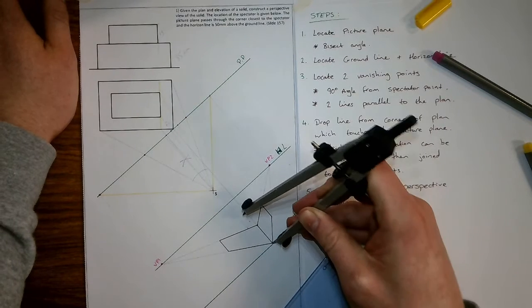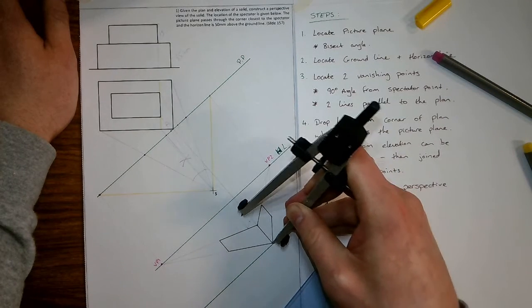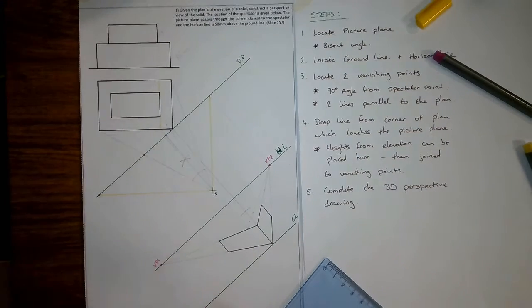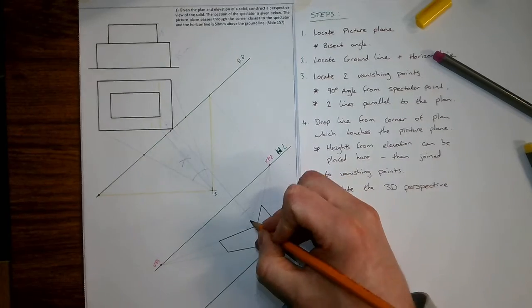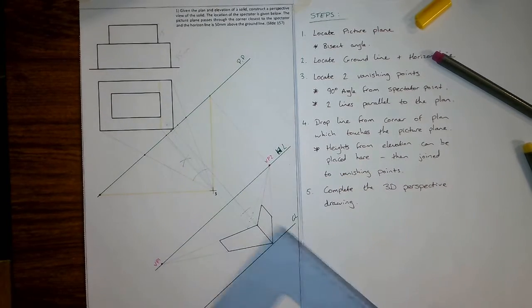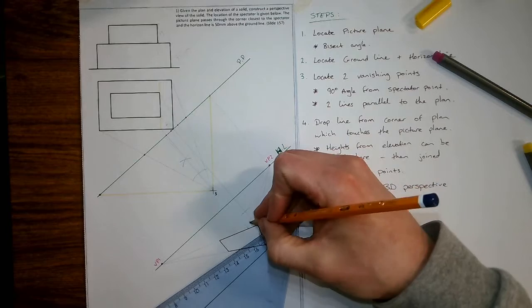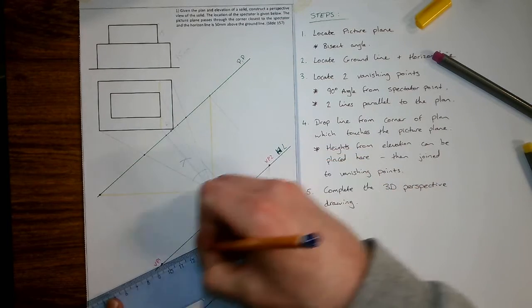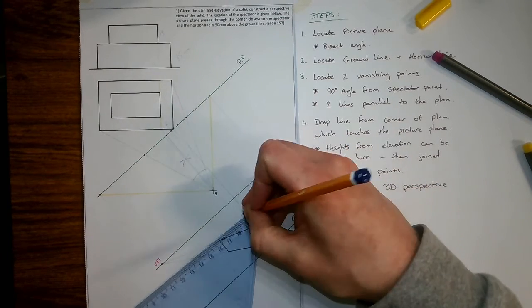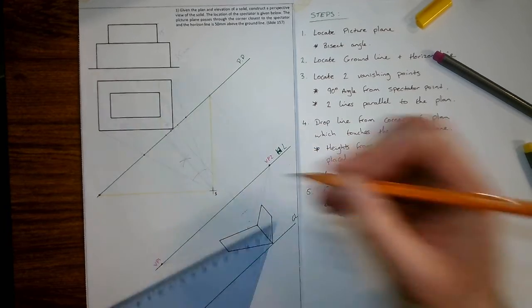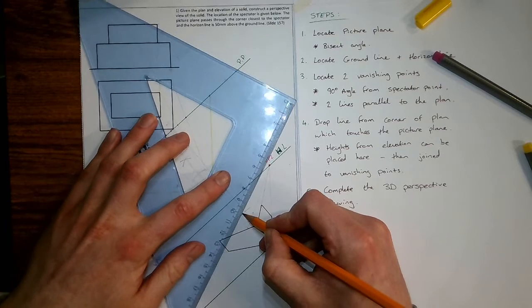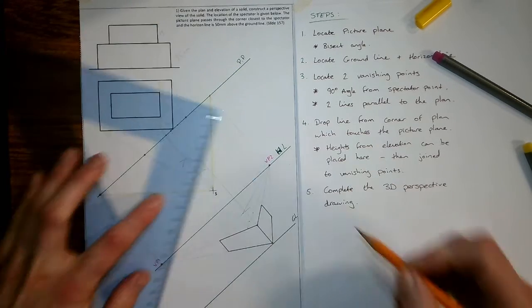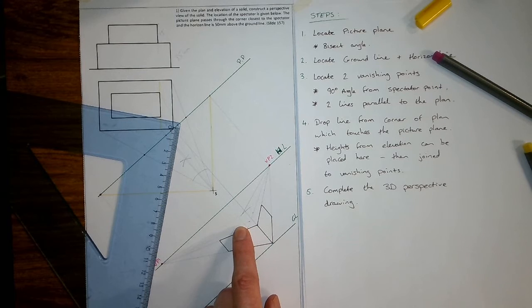Put the compass at the bottom and swing an arc like that. You'll get a point where it crosses your lines. For this one, I get a point there. I can then join them back to the vanishing points. So I'm going to join the bottom one back to the vanishing point, like that, and then the top one back to the vanishing point, like that. I can take this point back to this vanishing point as well. You can start to see where the box is starting to form up there for us.